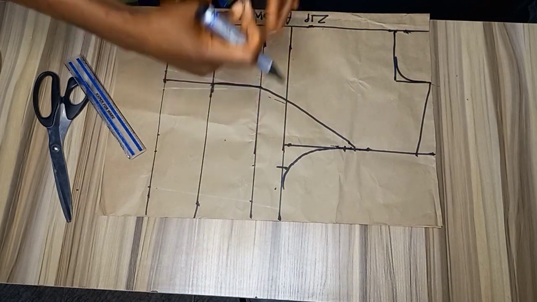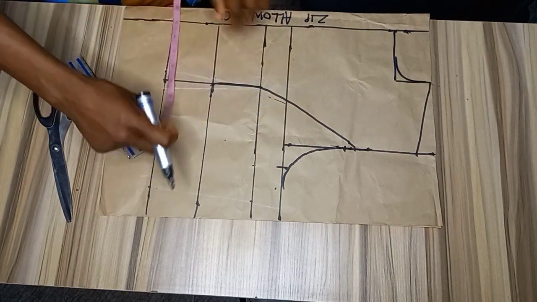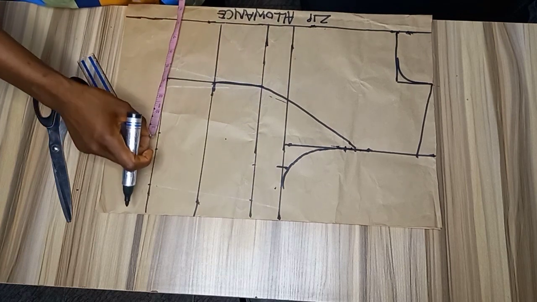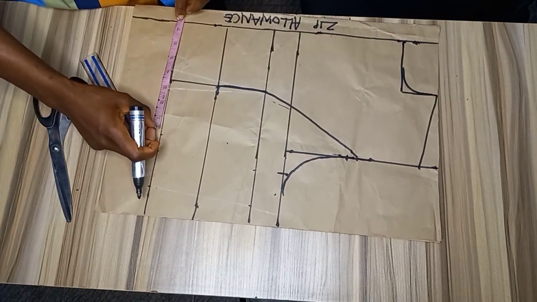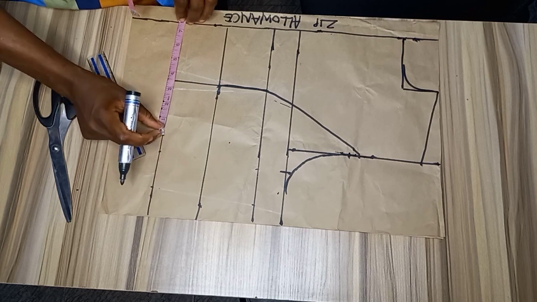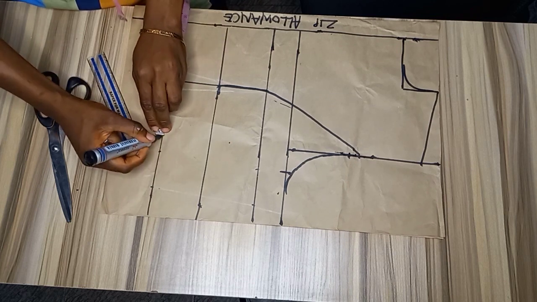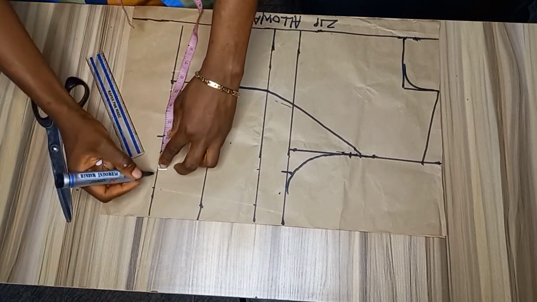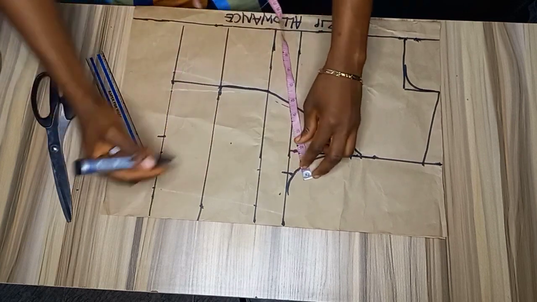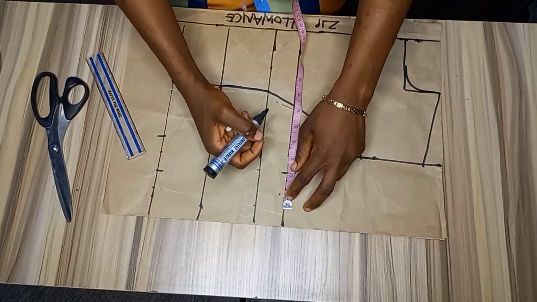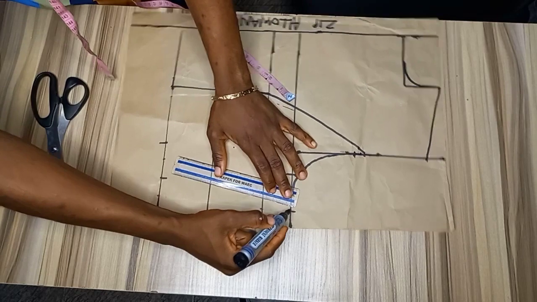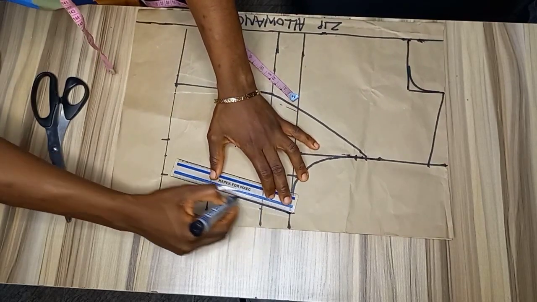So now I'm going to get my waistline, because I already got my bust line. My waistline is 28 divided by 4 to get 7.5. I'm going to mark that here and add my allowance, which is a 2-inch allowance. And you're also going to add your 2-inch allowance at your bust region. So you're going to have this here like this. Then you mark.